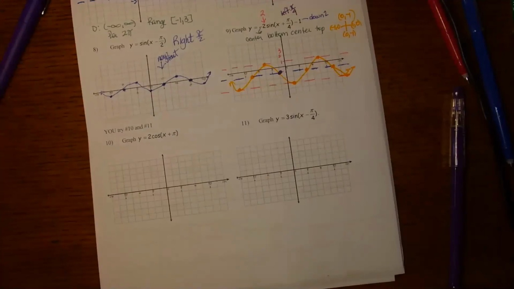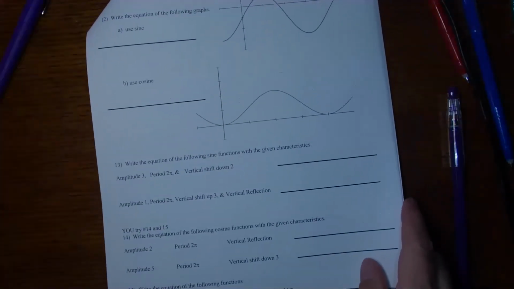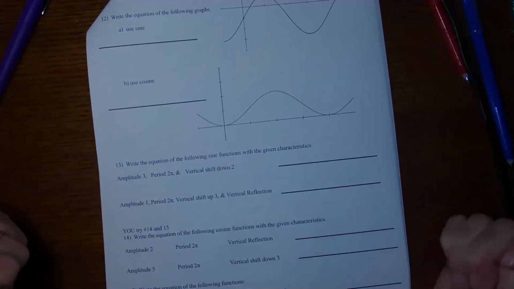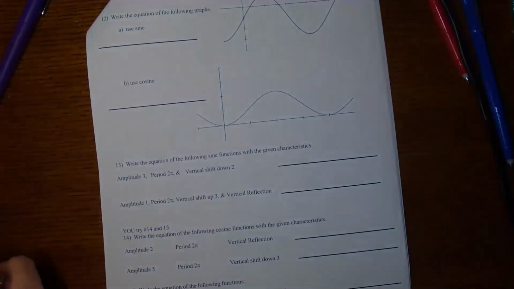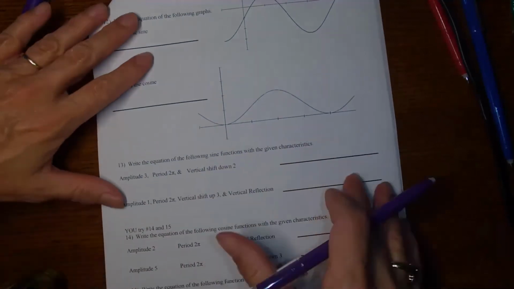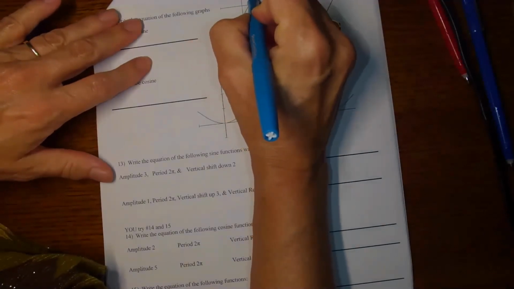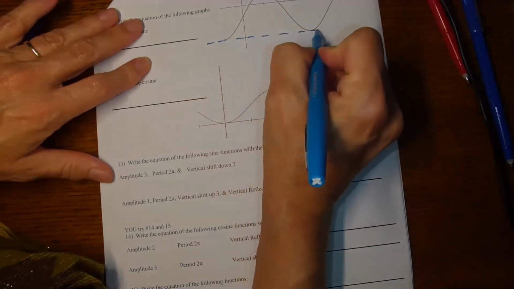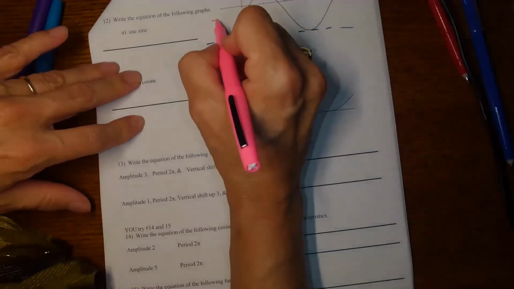Okay, we are almost done. You're being a real trooper for hanging out with me. If you need to take a little break, take one and come back and join me. This part is really easy. We've been giving you equations and making you do the work. Now I want to give you the picture, and I want you to write the equation. Very easy to do. The first thing that I would do is put on my top and my bottom, right? And that way I can see where the center is. 1, 2, 1, 2, the center is right there.